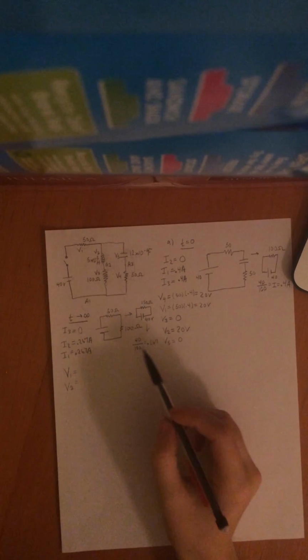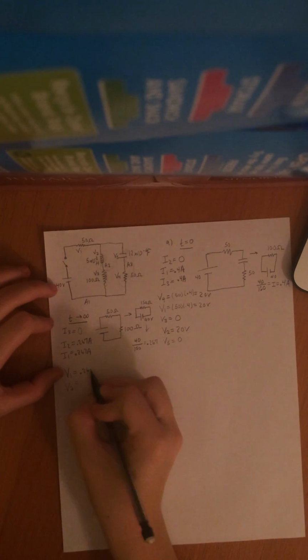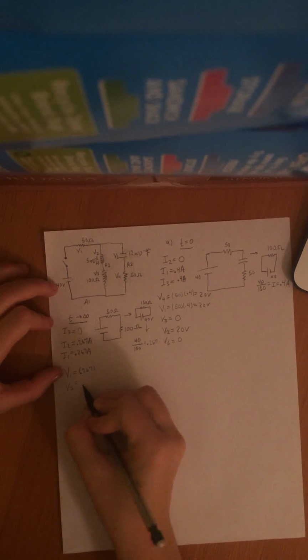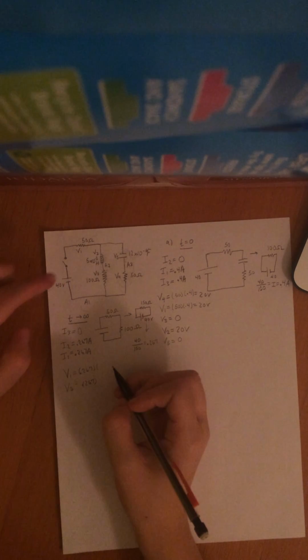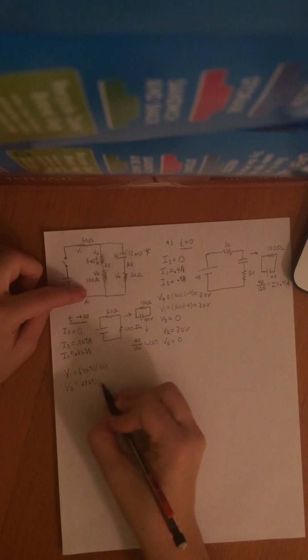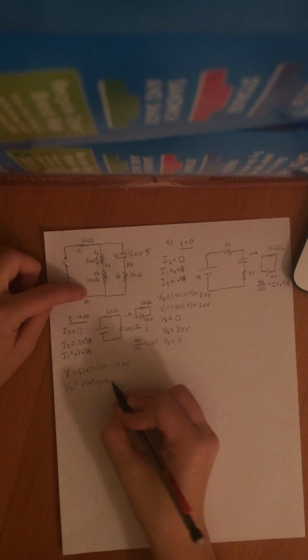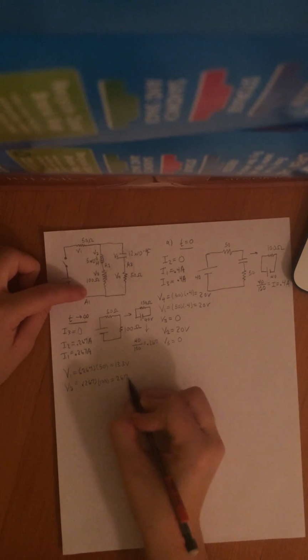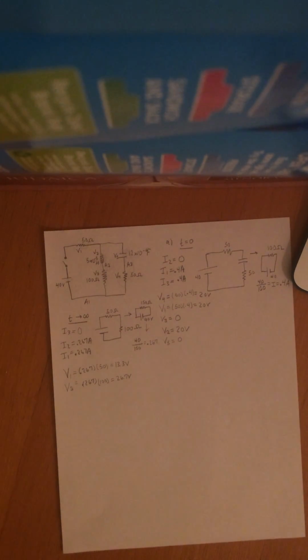So in order to figure this out, we have the current for each one of these is 0.267 A, and we need to multiply that by the resistance. So the resistance at V1 is 50 and the resistance at V3 is 100, so we get 13.3 volts over here and 26.7 volts over here, right?